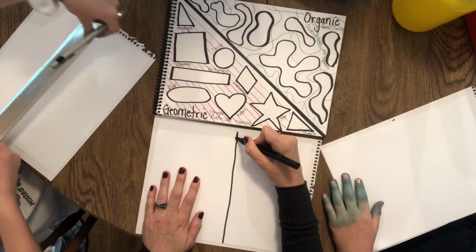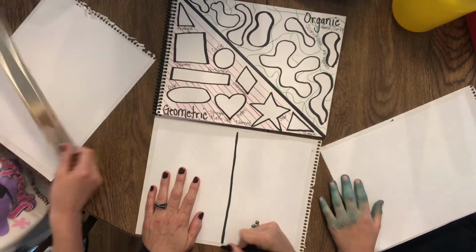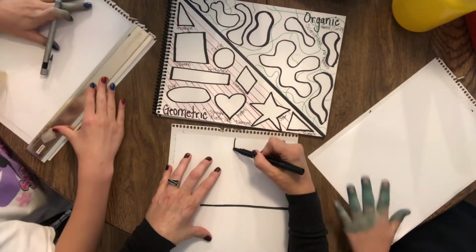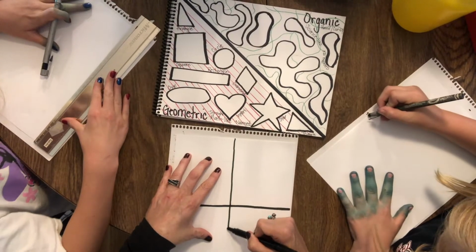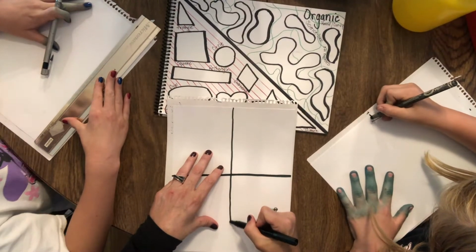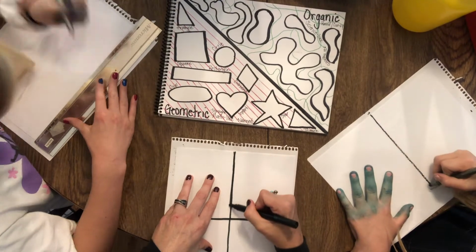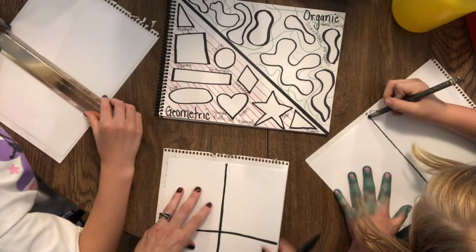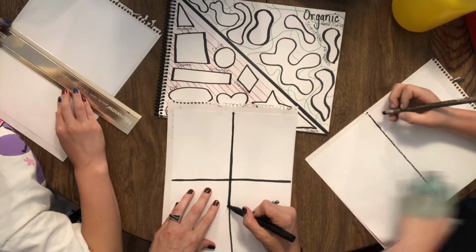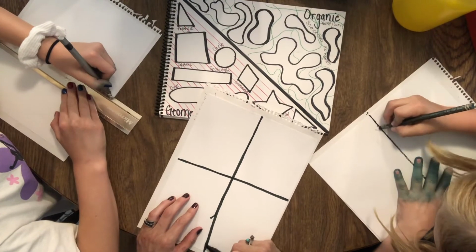In the middle? In the middle. Both ways. Okay, so it doesn't matter which way you start with. And I like to thicken it up a little bit. So I do like 2 lines. So that way there's a big difference between the line that I'm doing right now. I'm sorry. I'm sorry. I forgive you.